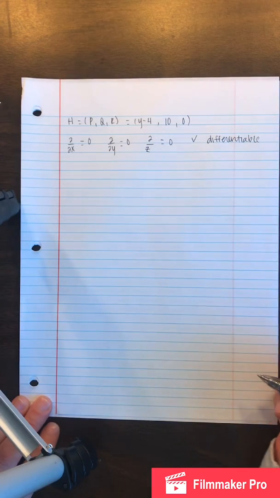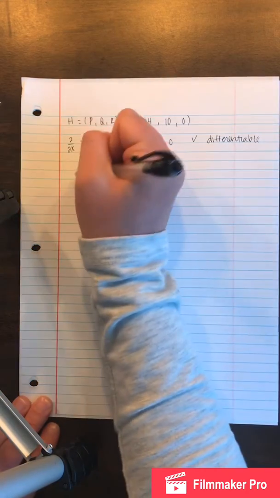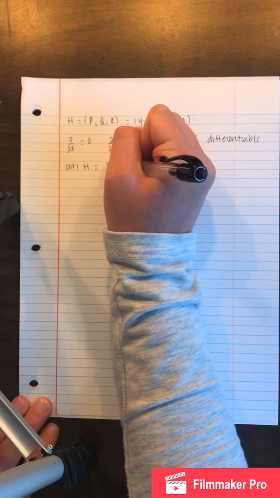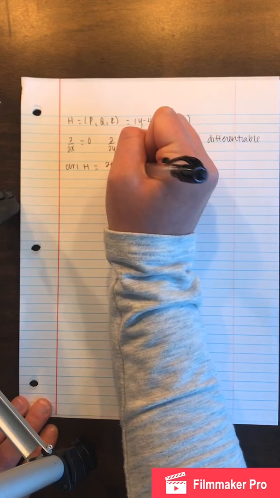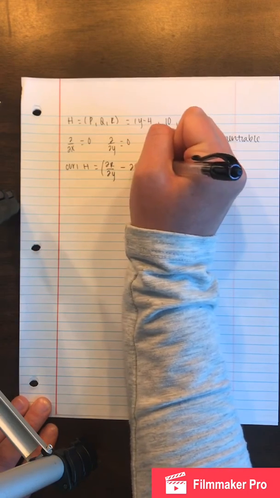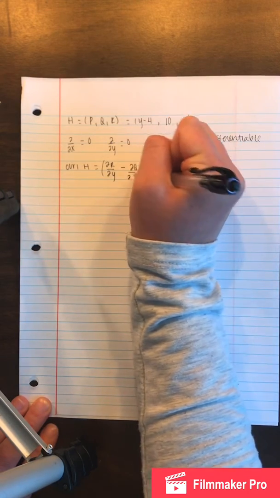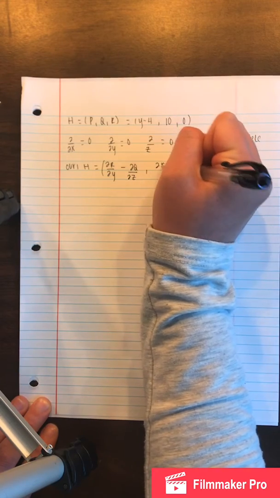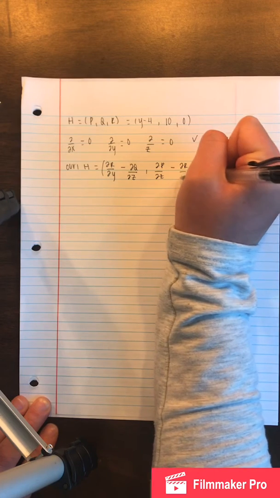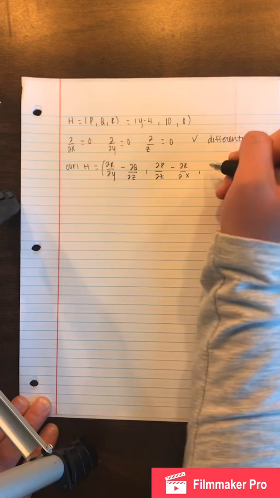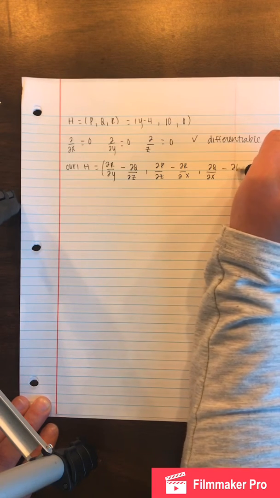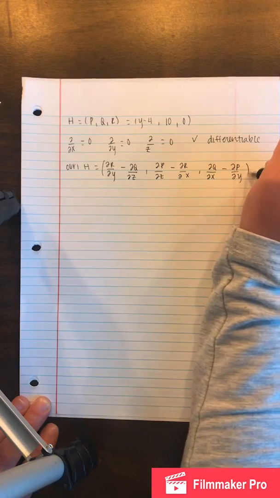So now we can compute its curl. So similarly to last time, the curl of H is equal to the partial R with respect to y minus partial Q with respect to z, the partial P with respect to z minus the partial R with respect to x, and the partial Q with respect to x minus partial P with respect to y.